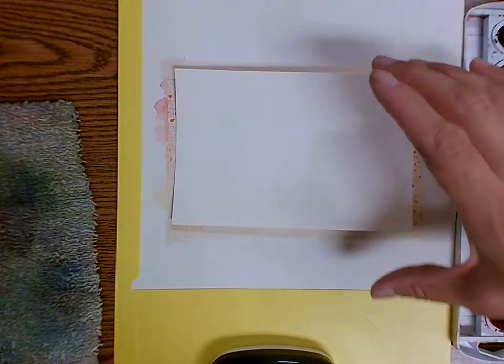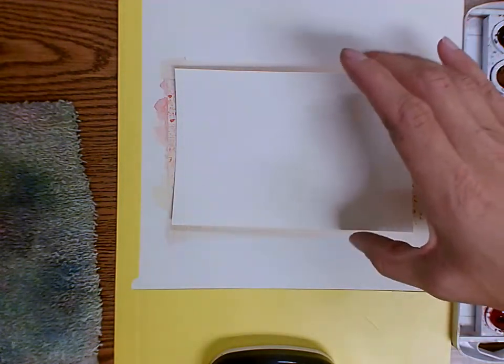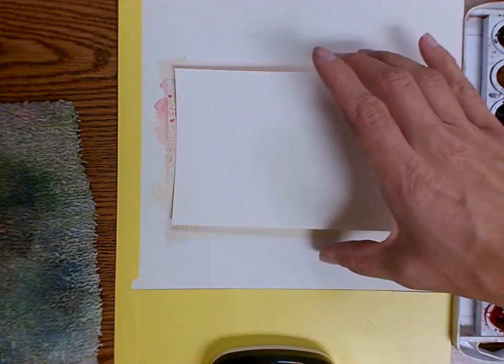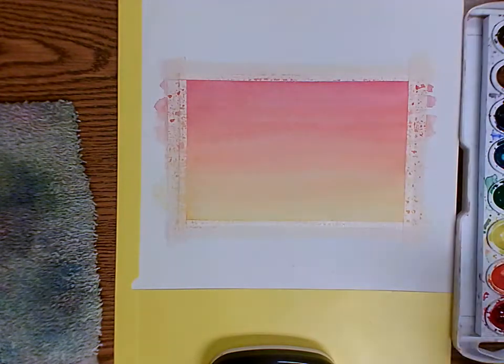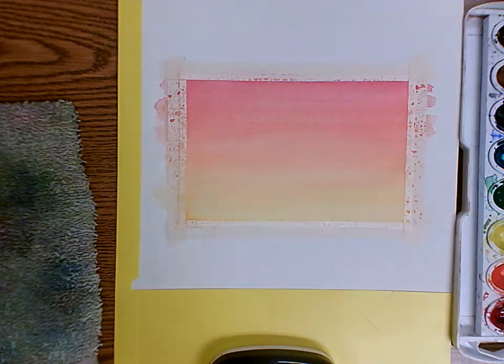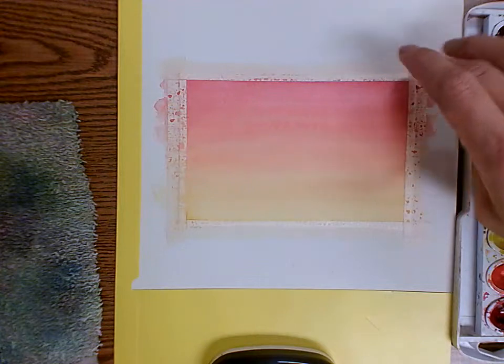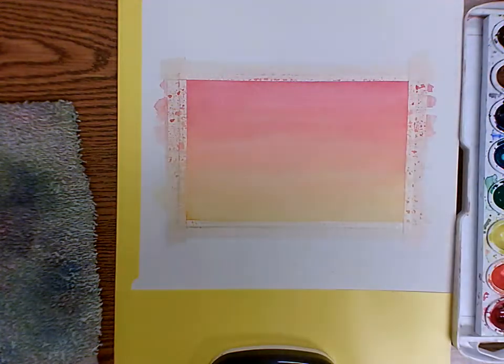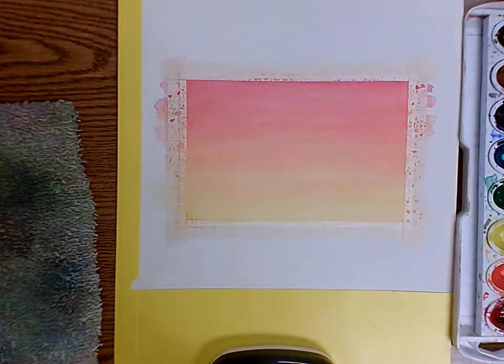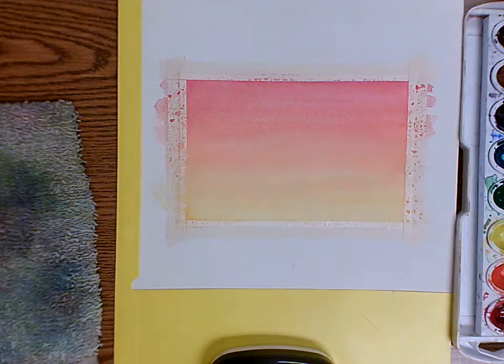To save some time and make this video much shorter for you, I went ahead and taped the four sides of my painting down, and I created a graded wash. I wanted this to look like a sky at sunset, so I have a red at the top and a yellow near the bottom, and I painted this and let it dry.